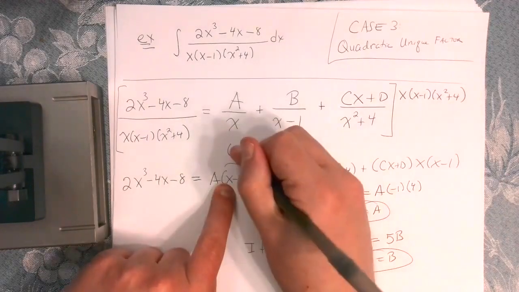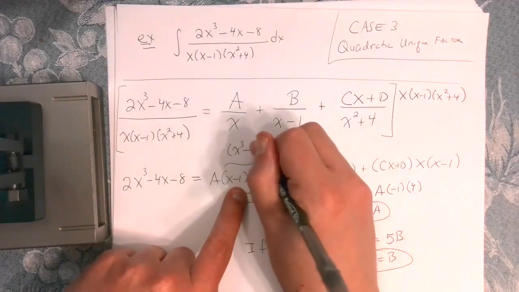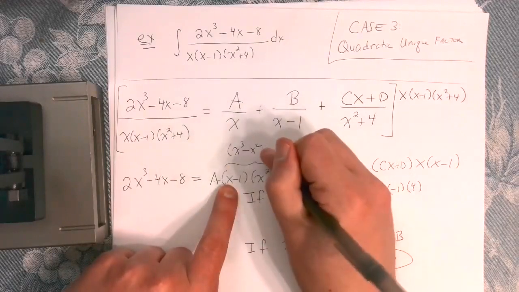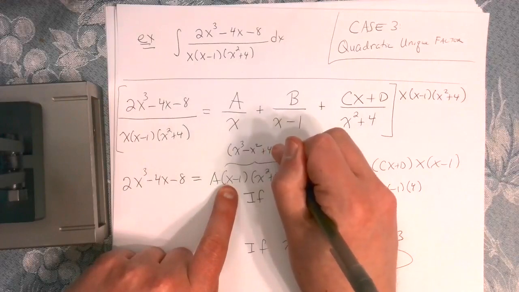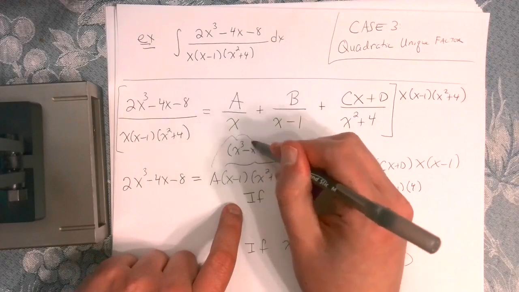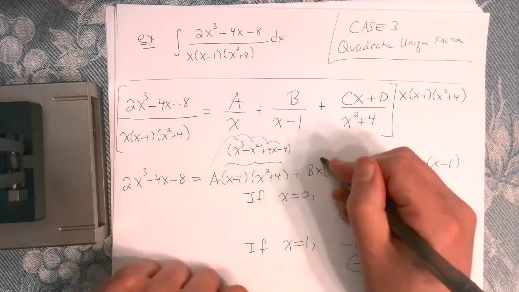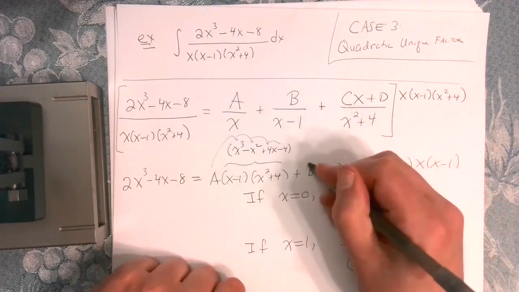So that's x cubed. That'll be minus x squared. That's 4x minus 4. So I'll just need to distribute a over that. Okay. This right here, well, this is not so bad.